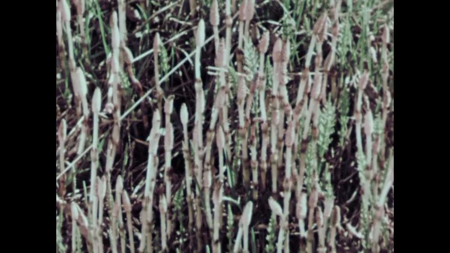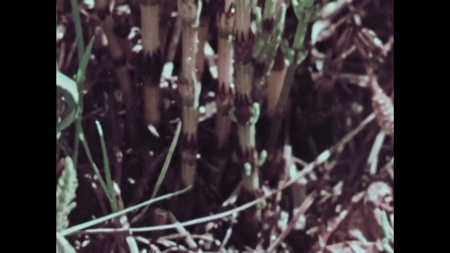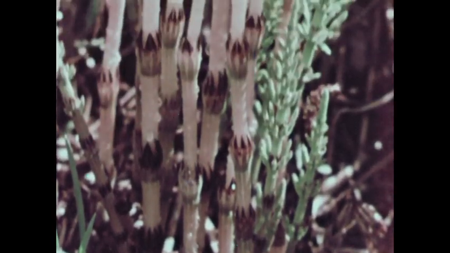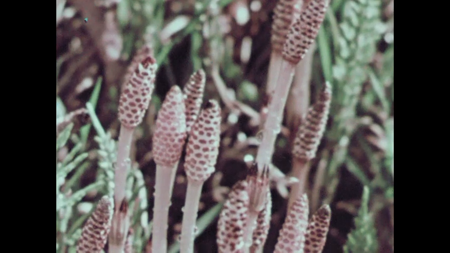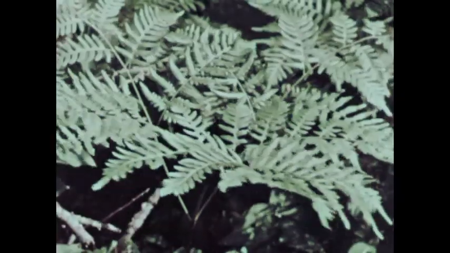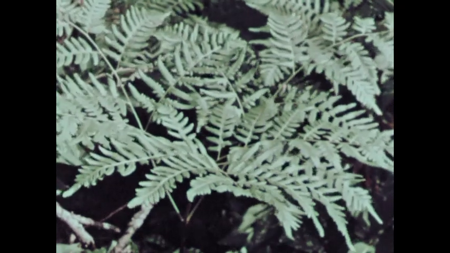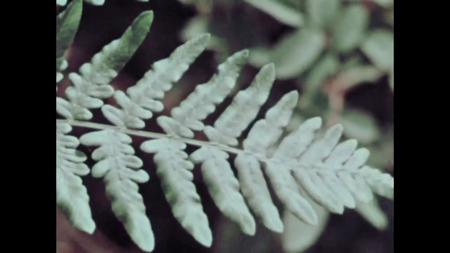The club mosses and the horsetails both have small leaves and roots. The evolution of roots and leaves represents an advance among primitive tracheophytes. The ferns are also tracheophytes. They show an even greater advance with the evolution of large, complex leaves. The ferns and their many species occur in abundance.